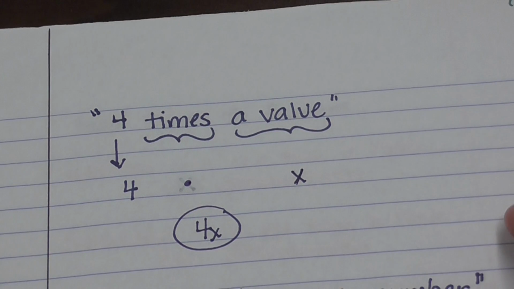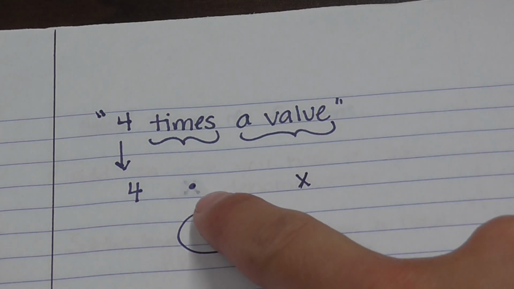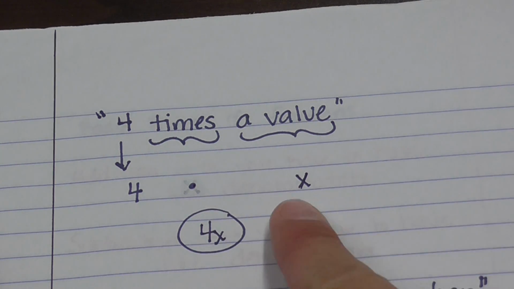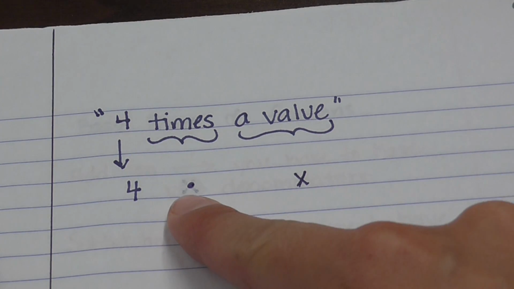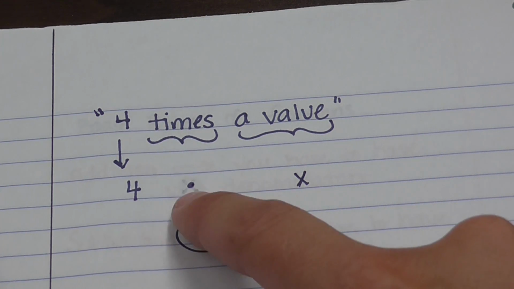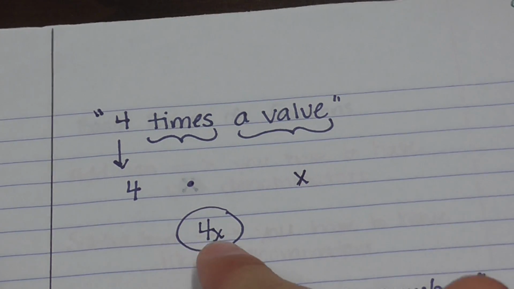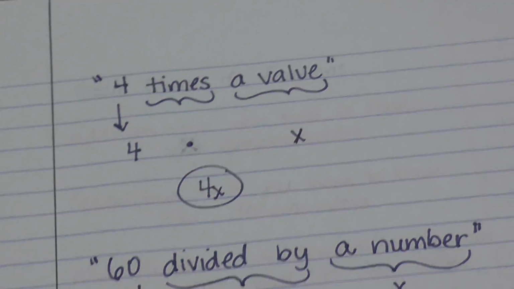All right, another example, our multiplication one, 4 times a value. You can barely tell I used to have an x there. Well, my value is going to be x. So using x would be, well, weird. It'd be hard to read. So that's why we use a dot as we use more and more variables. Or we can just use 4x written side by side.